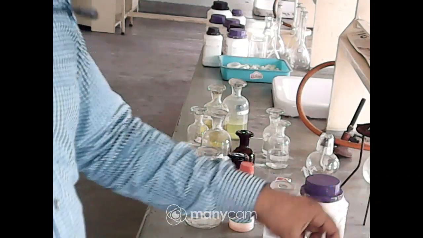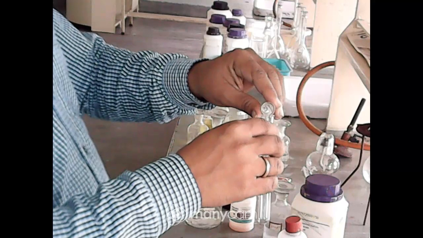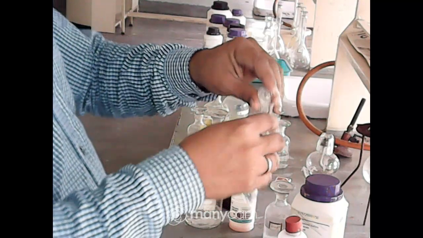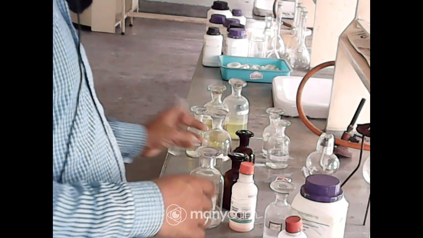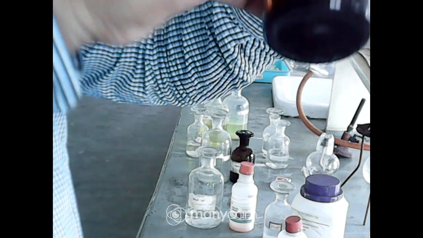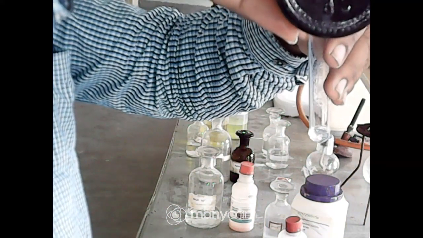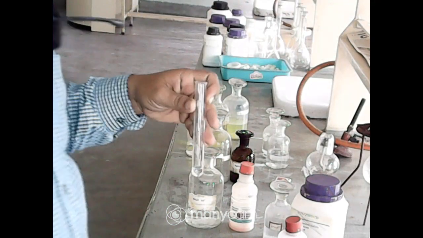Now we will go for the test for anion. So for the test for anion, first we have to go for chloride. The reagent for chloride is silver nitrate. It is available in that particular color of bottle. Okay, this is silver nitrate. If chloride is present, it gives a white PPT. Observe whether any PPT is coming or not. Okay, no PPT is there.